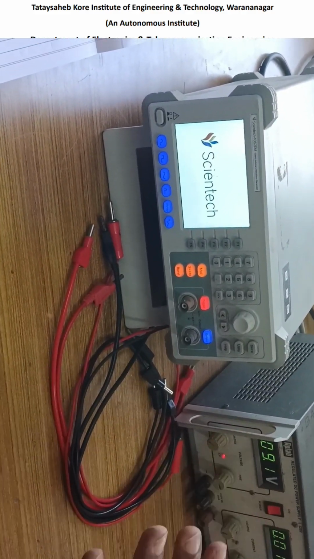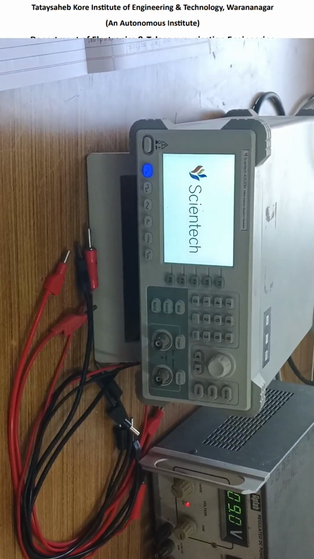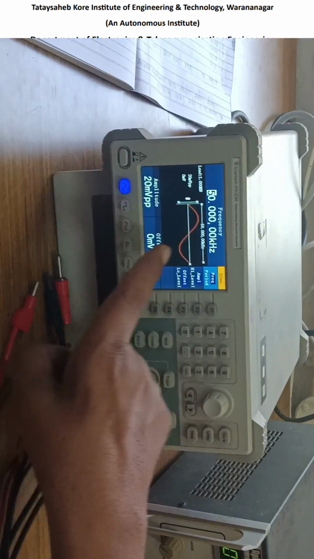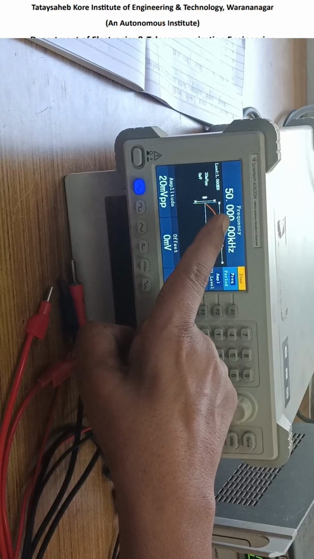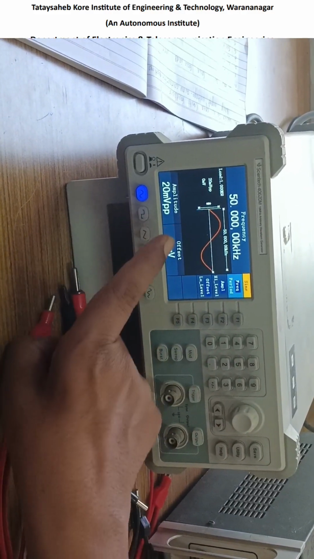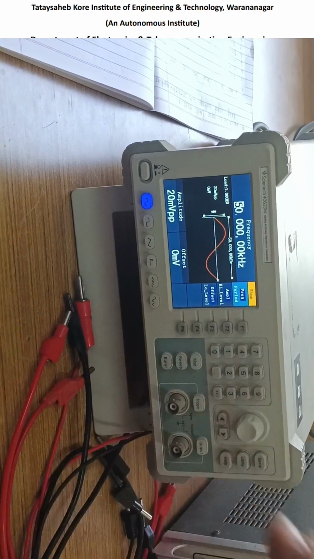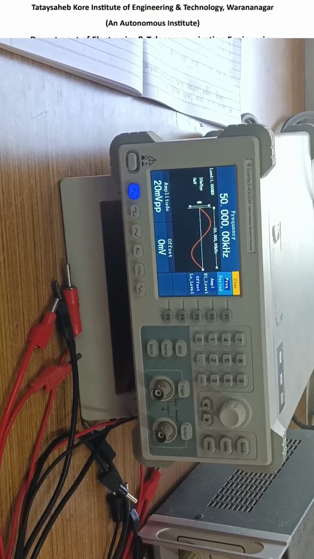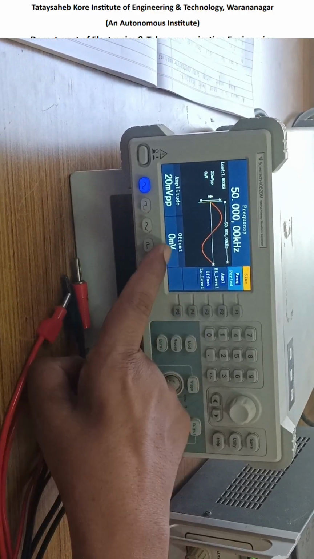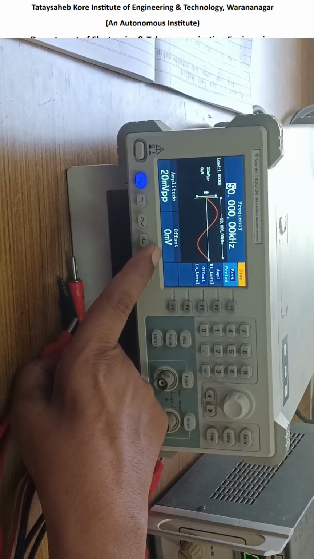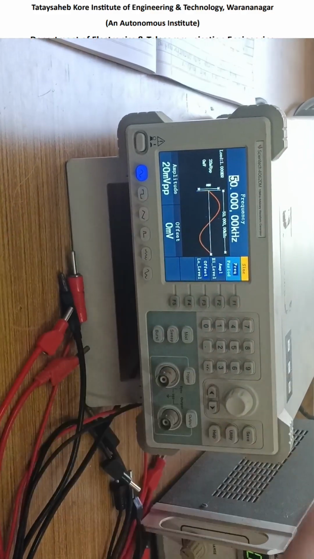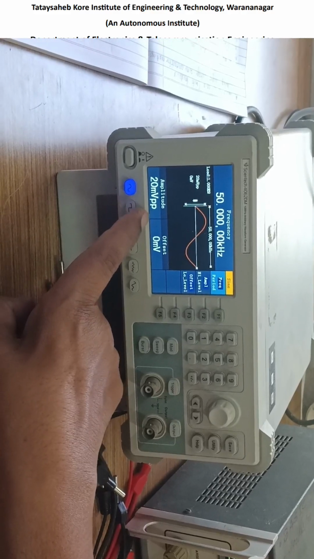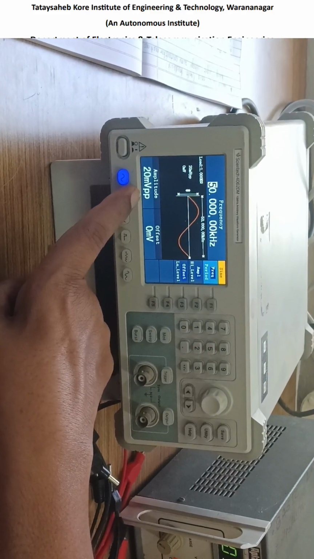Right? So carefully see here. 3 parameters are there. One is frequency, second is amplitude, and third is offset. For this experiment, you are not using offset value other than 0. So make sure that all the time this offset should be 0 millivolt. Before connecting the signal, adjust the amplitude 20 millivolt peak to peak. This you are not changing.